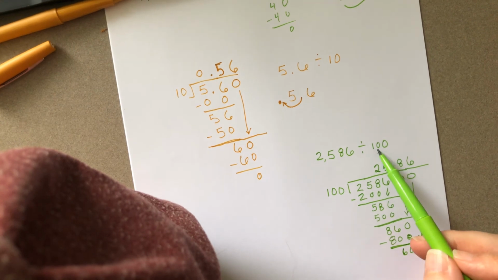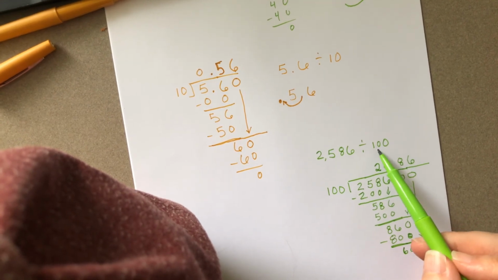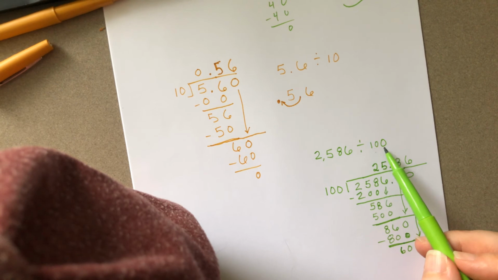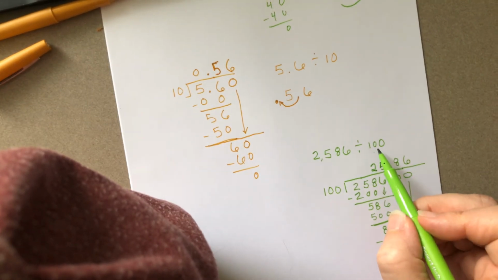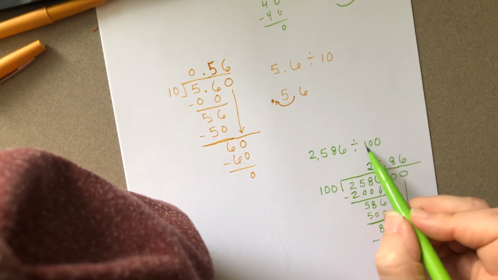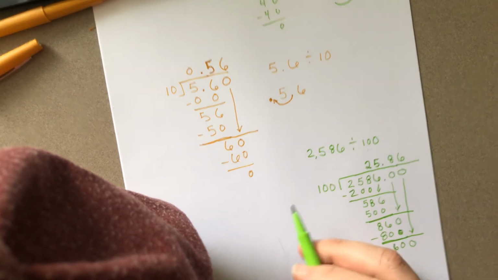Well, you're dealing with 2 place values here. Actually 3 place values, but if it's getting smaller, it'd be 2 place values. So you have tenths and hundredths. It's 100, so it's going to be in the hundredths.